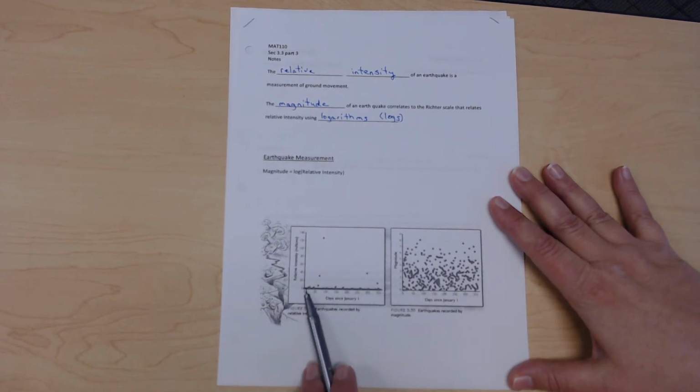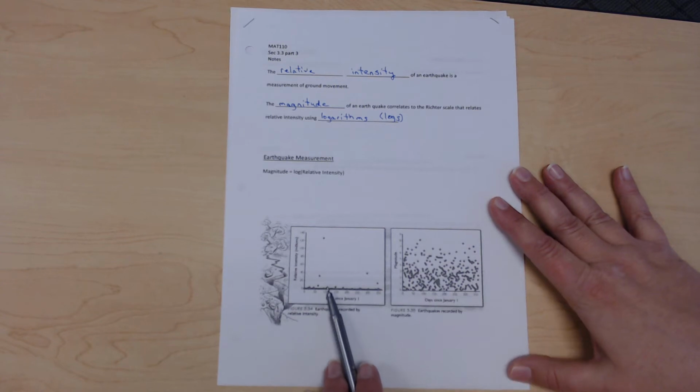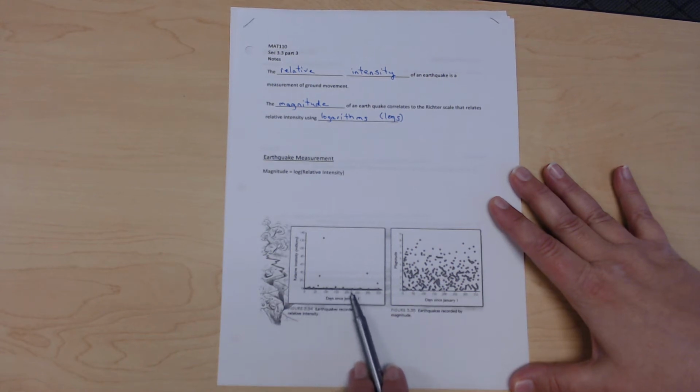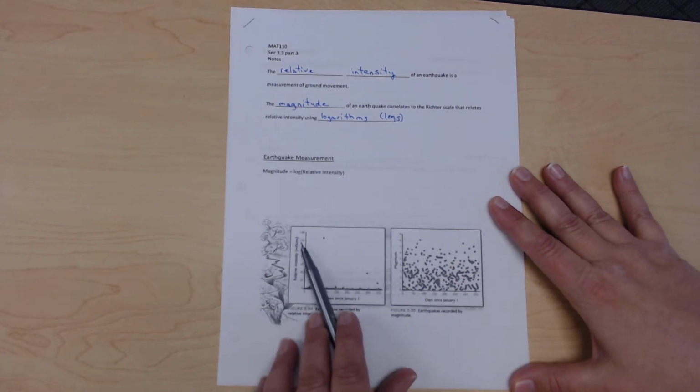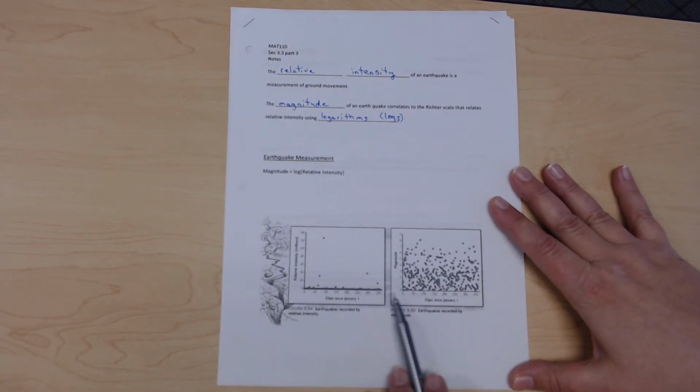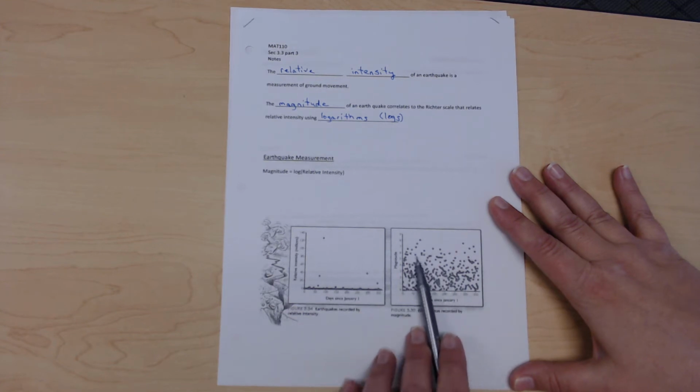I can't just have a line here. I have no comprehension of how many earthquakes there are or what's going on. There's a whole bunch of small ones here. The problem is the relative intensity can vary greatly. This is all kind of near zero, and this is even in the millions. This up here is like 125 million. When we take the log of these, look how they spread out. See the difference? You can now start to see a whole bunch of things.